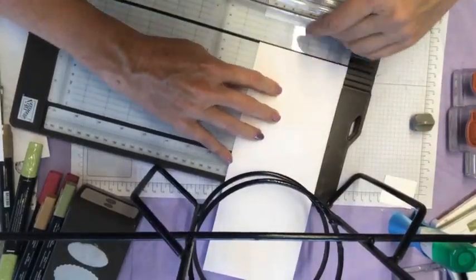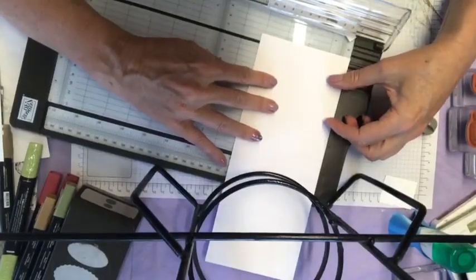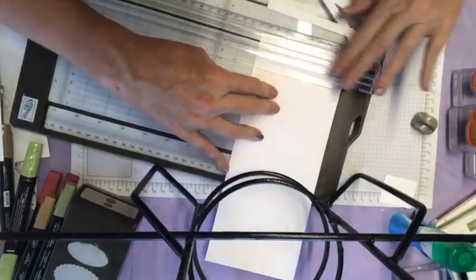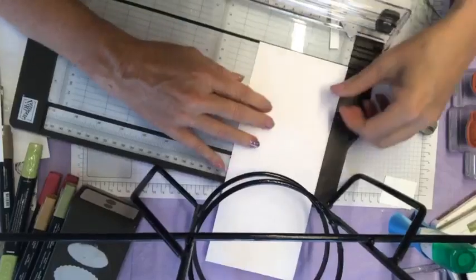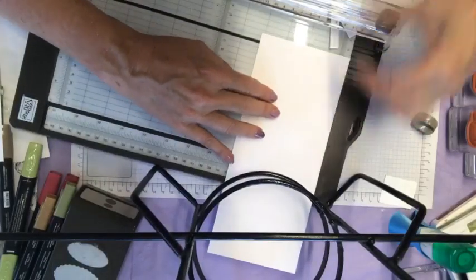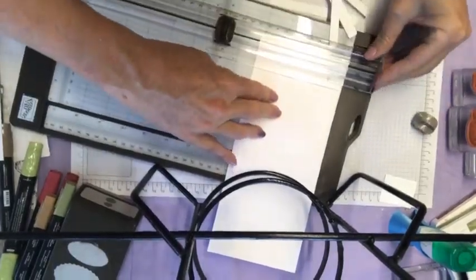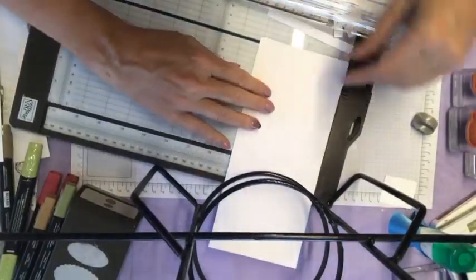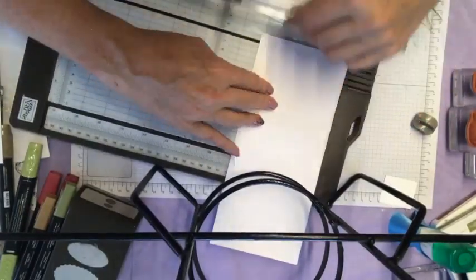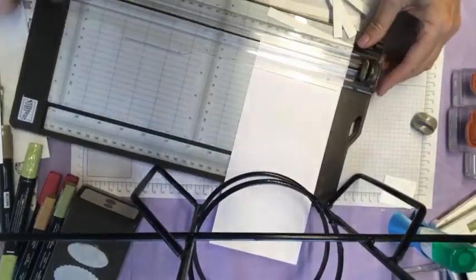Susan's probably saying, I know what card you're making, because she came to class this week. We made a card like this, and I thought I'd make another one and use it on the farm papers. I think it's also a really good opportunity to go back and see how things were made or how we've done certain things.